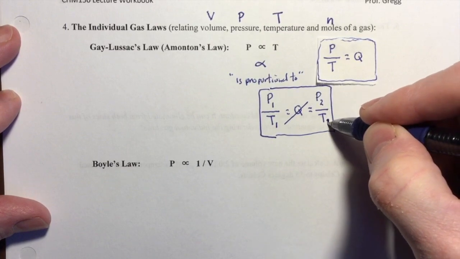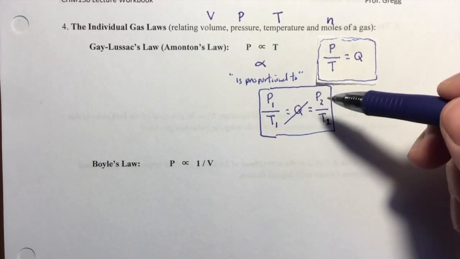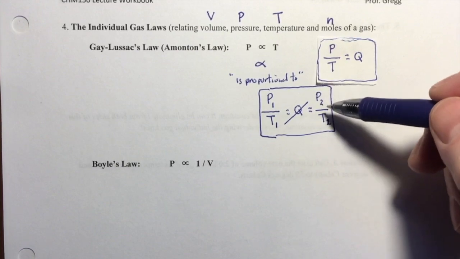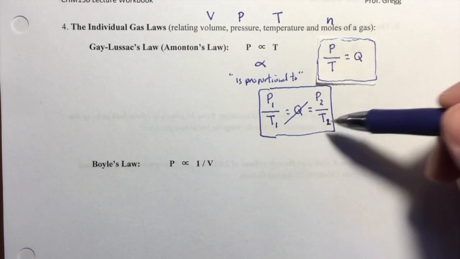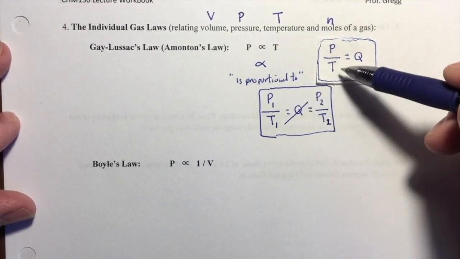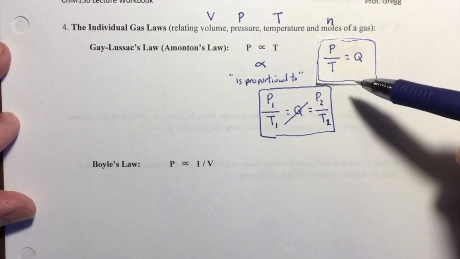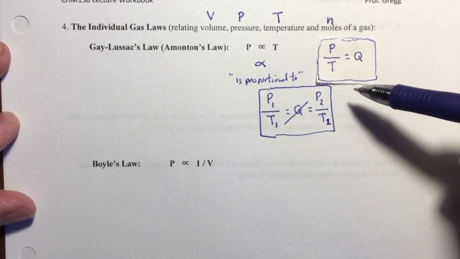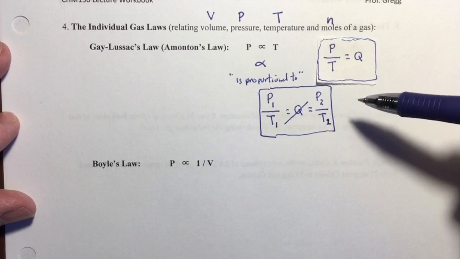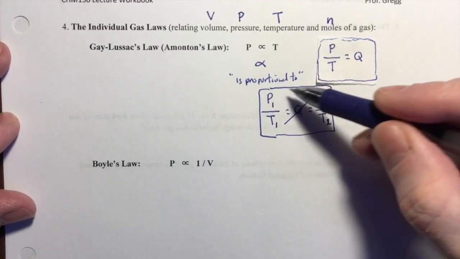So the initial pressure divided by the initial temperature equals the final pressure of a gas divided by its final temperature. So all 3 of these represent Gay-Lussac's law, which is the fundamental relationship between pressure of a gas and temperature of a gas. And we will see this one popping up again.